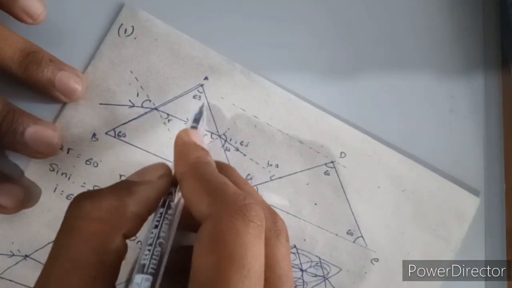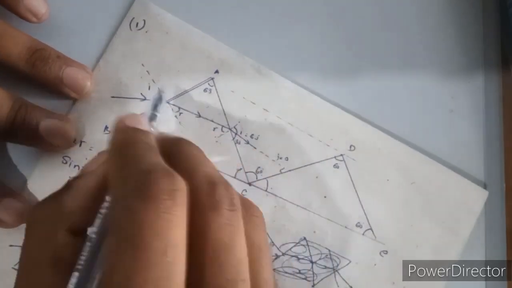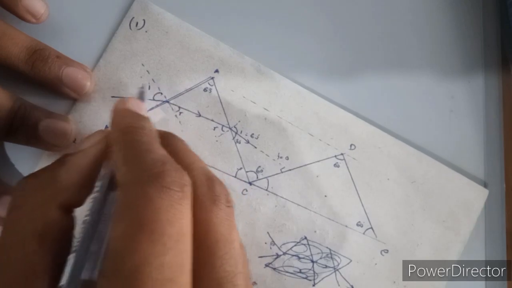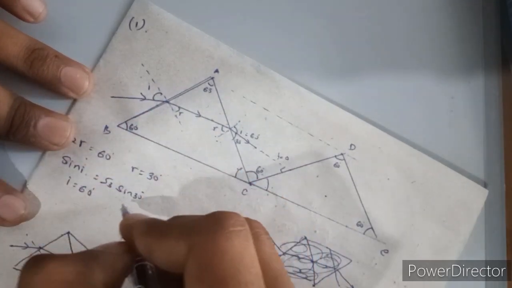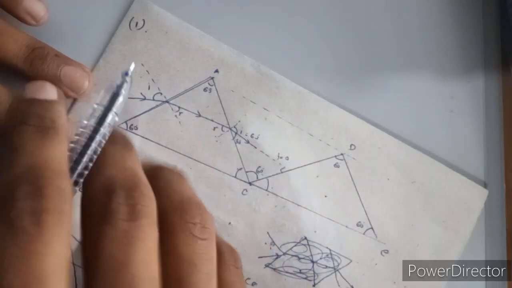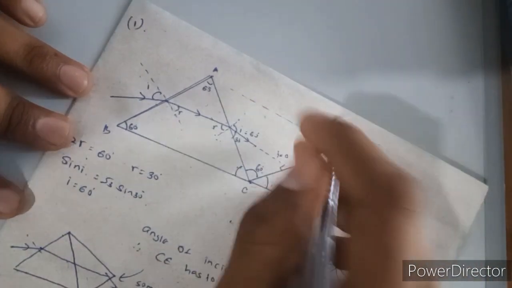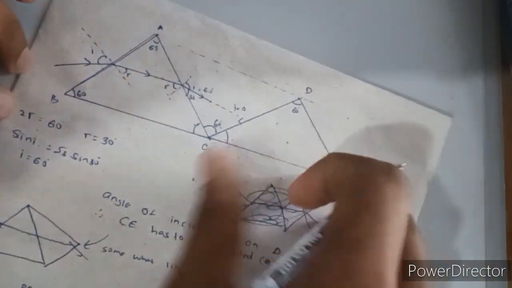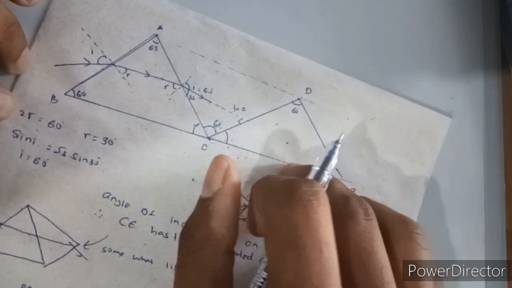So, you should understand 2r is supposed to be equal to 60. So, from that, r is supposed to be equal to 30. And when I plug into the equation, 1 times sine i is supposed to be equal to root 3 times sine 30, which means i is supposed to be equal to 60. Now what they have actually asked is, what should be the angle by which the prism CDE should be rotated such that there's minimum deviation along these two.